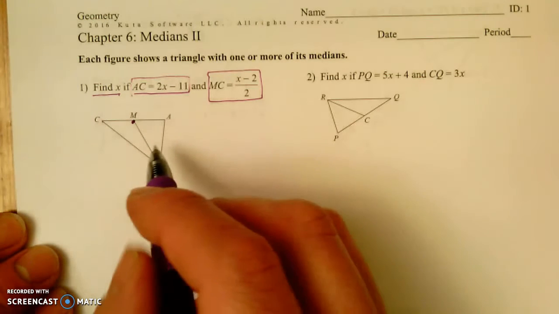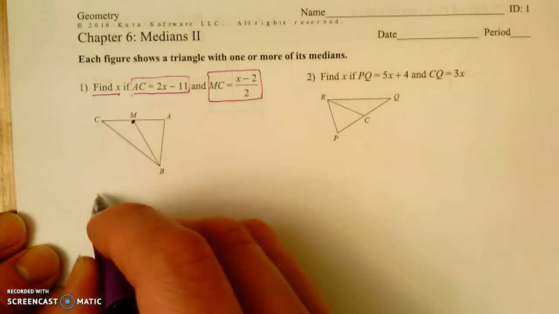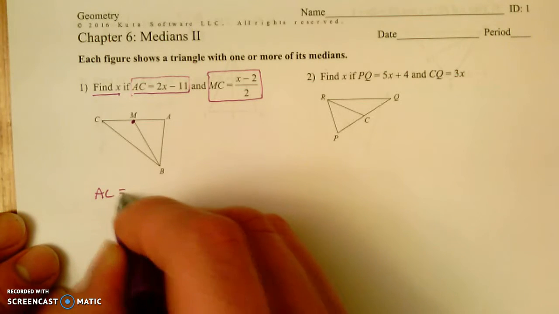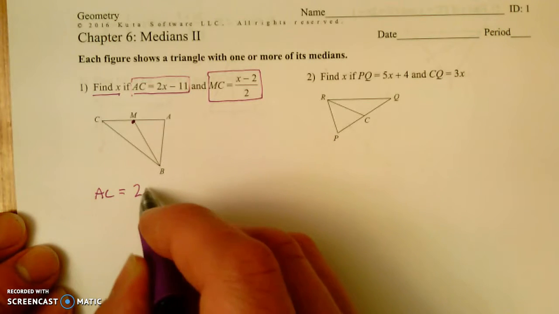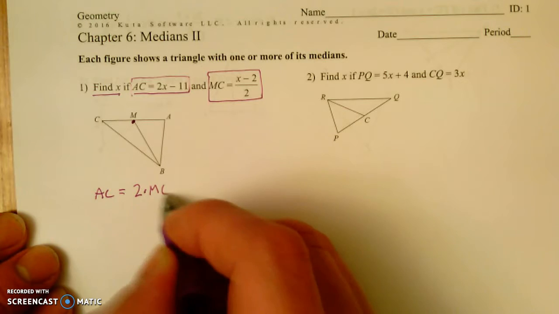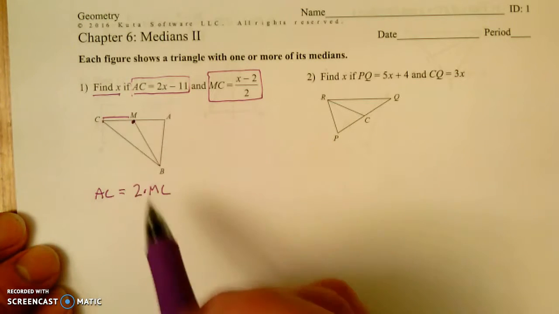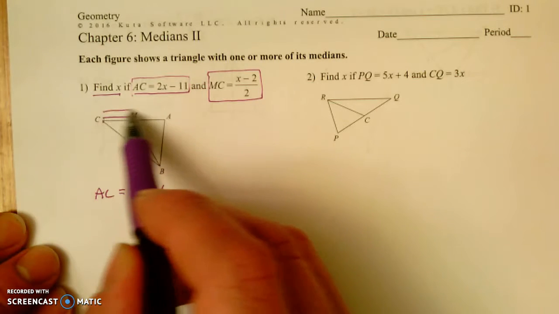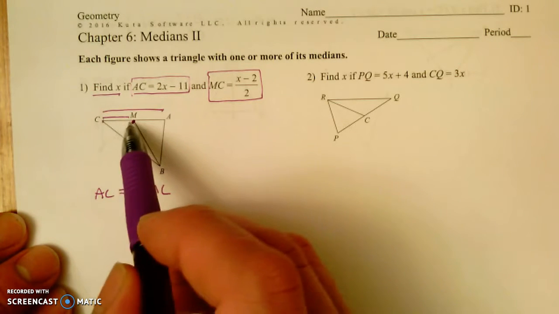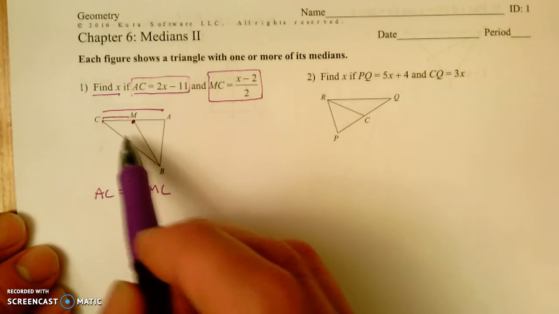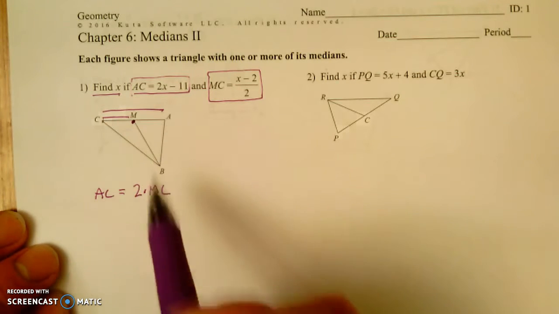Well, we know that AC is equal to 2 times MC, because MC is just this small portion here, and AC is the whole side. Since M is the midpoint, MC is half as long as AC.